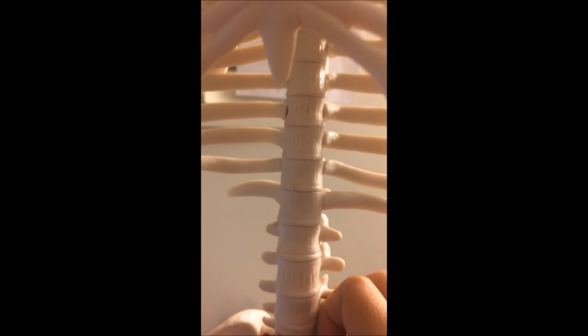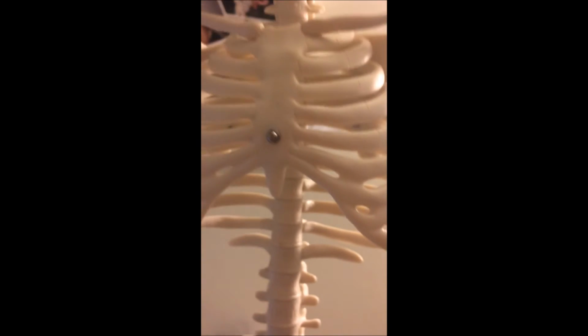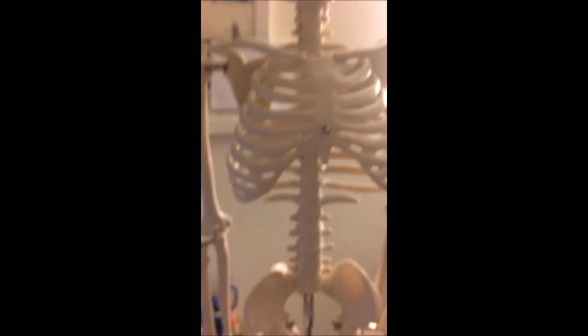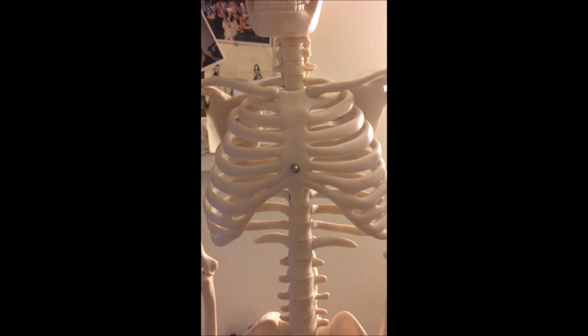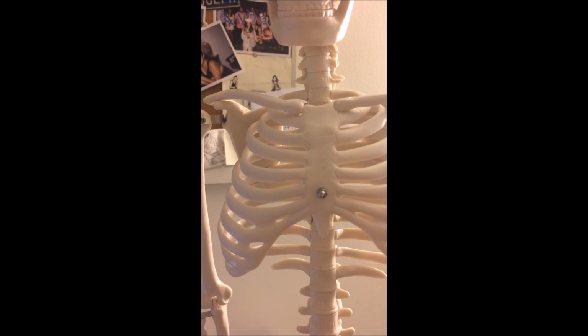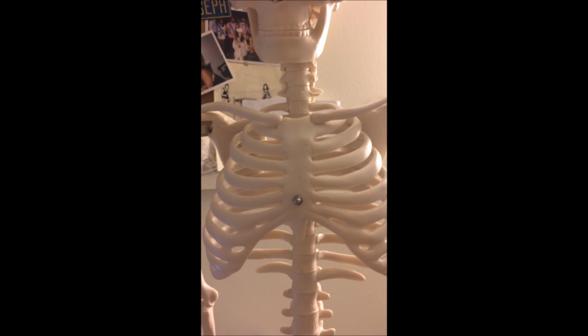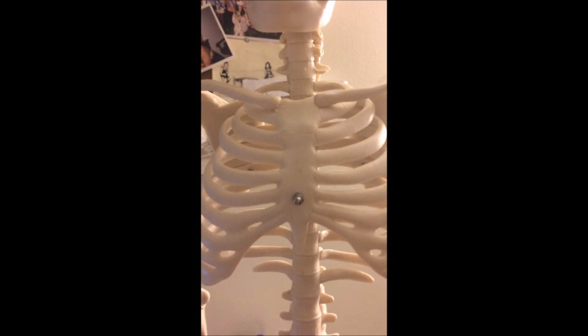So those are the important aspects of the rib, and so I'd like to point out that rib 1 and ribs 10 through 12 articulate with only one vertebral body, while ribs 11 and 12 do not articulate with a vertebral transverse process.